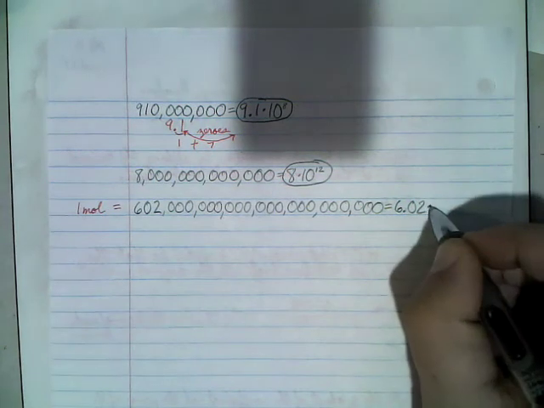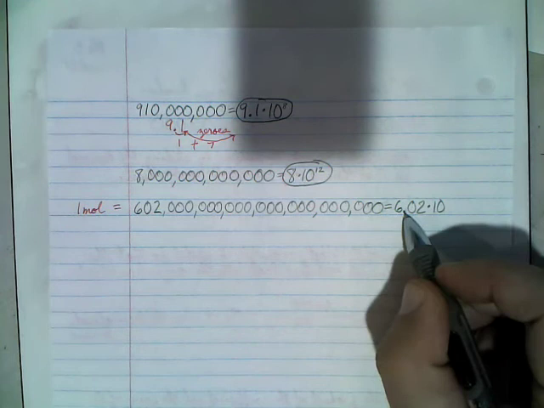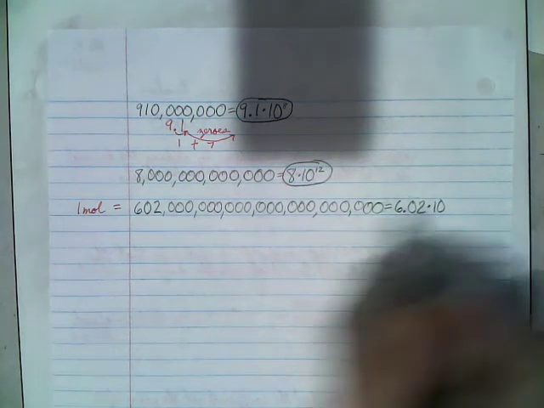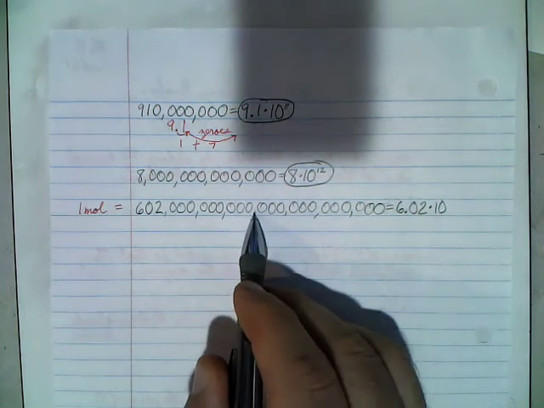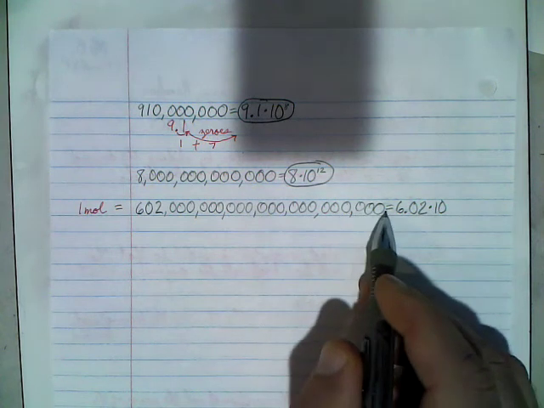Now times my power of 10. So I will need to move this 2 times to get to the end of the coefficient. And then I'll need 3, 6, 9, 12, 15, 18, 21 zeros.